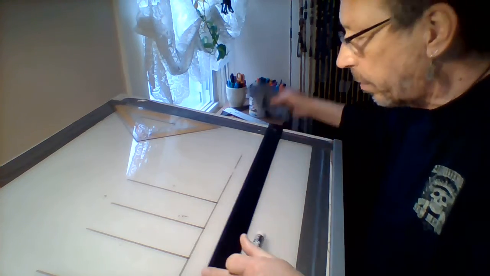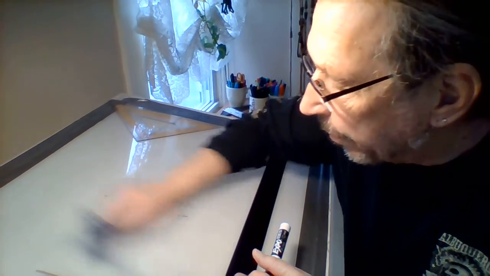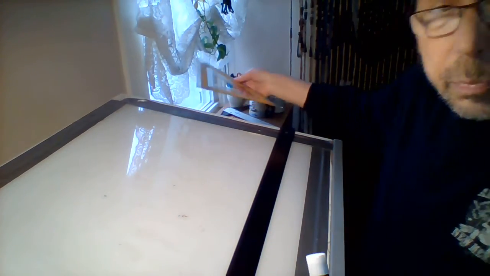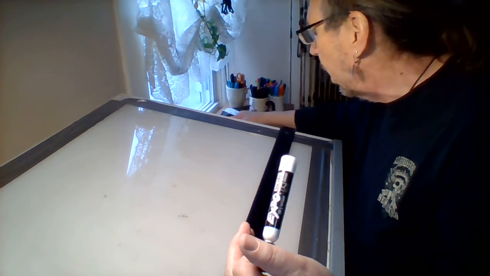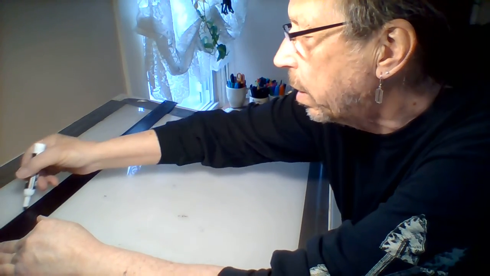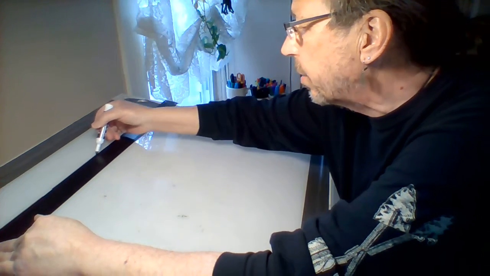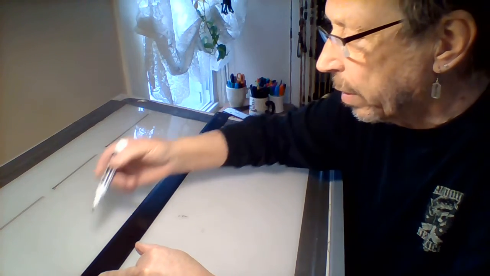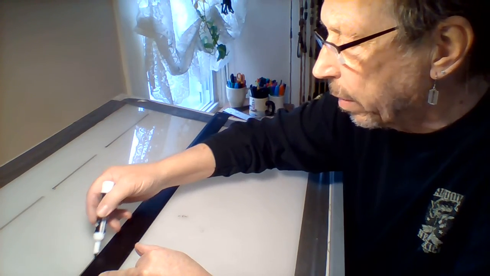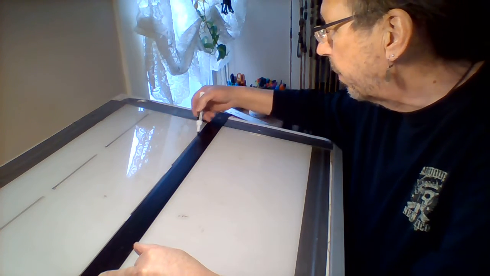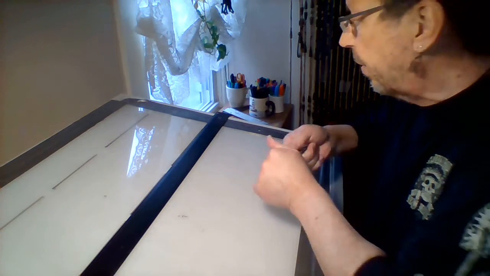Now, if I wanted to do, let's say I was going to do my cartoon page, okay? I can use my square. I'm going to do some panels, okay? So I do something like this. Something like this. And I have this going on.